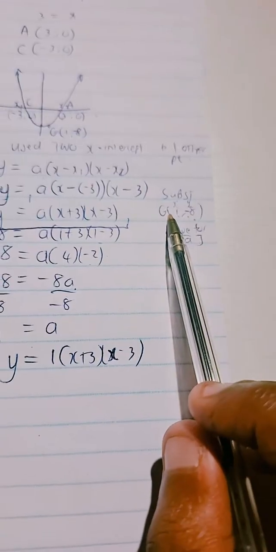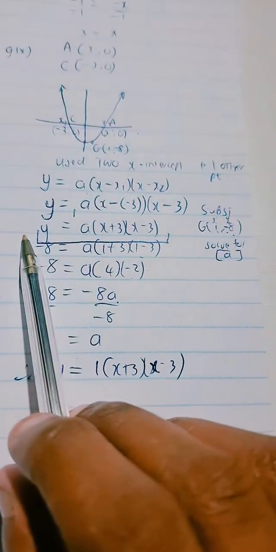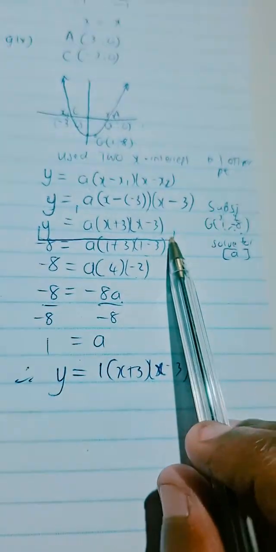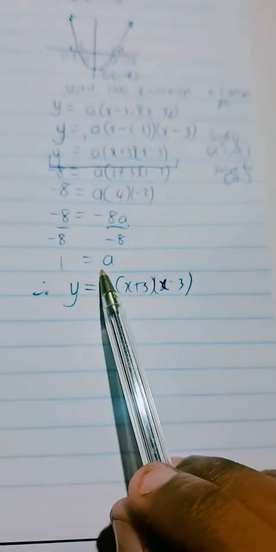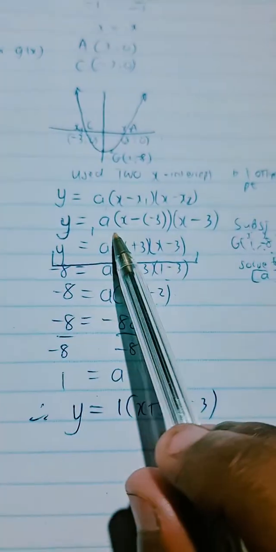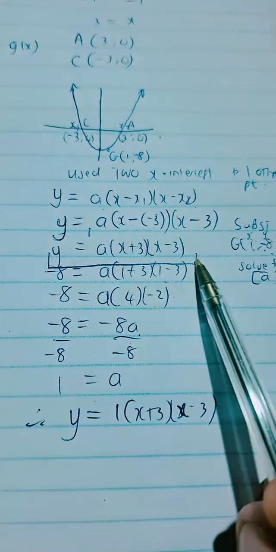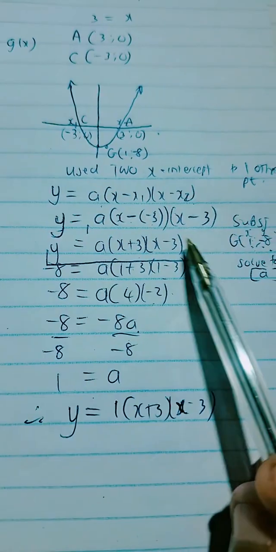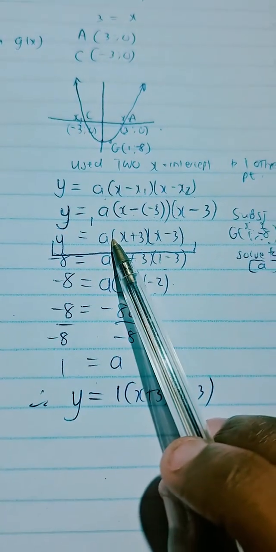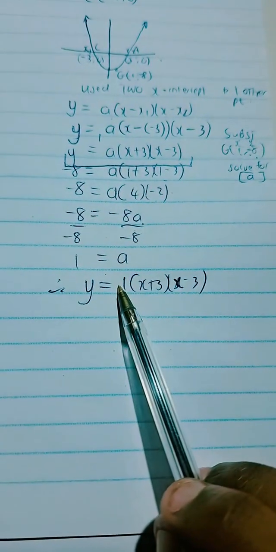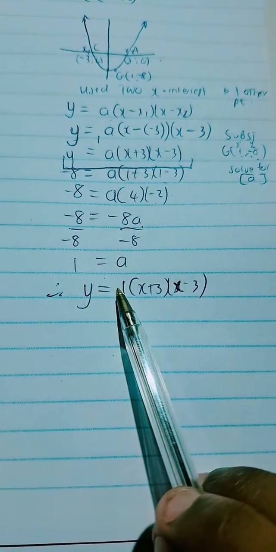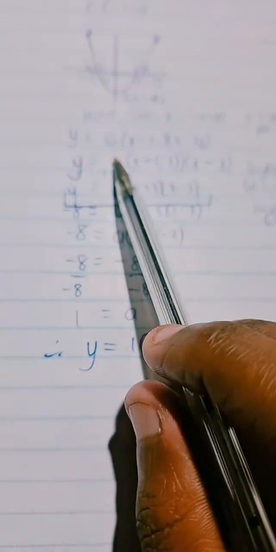You substituted 1 and -8 because there was nothing more you could do at this function. The only thing that was missing was the A value. You got the A value. Now you need to take it back where you left the A, and substitute that A value there.